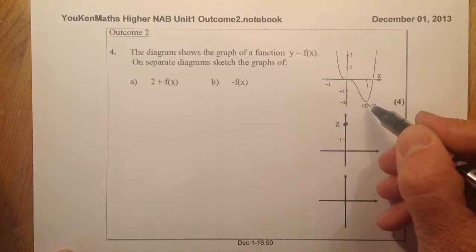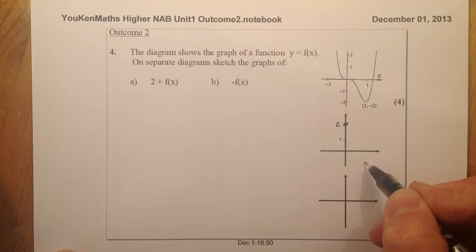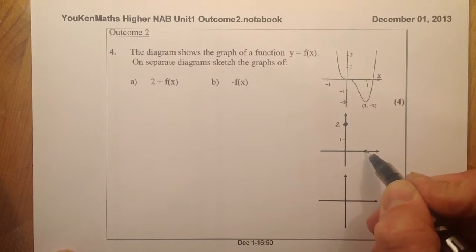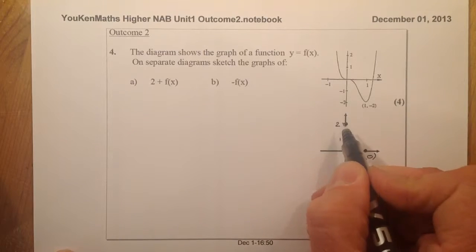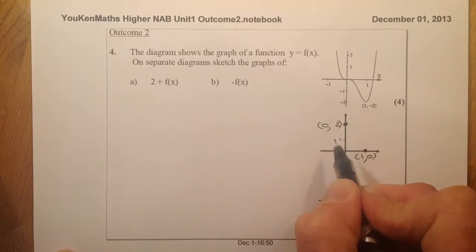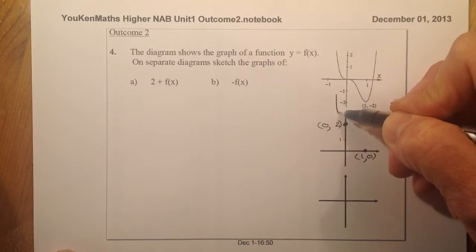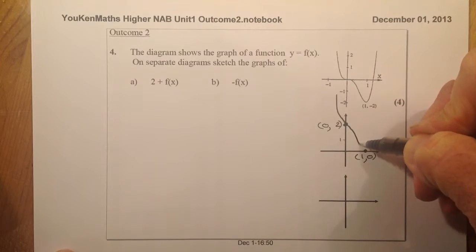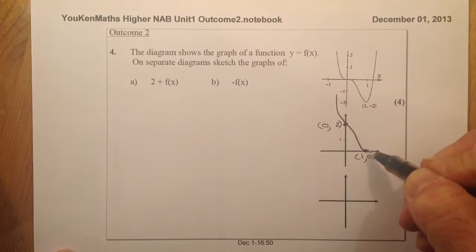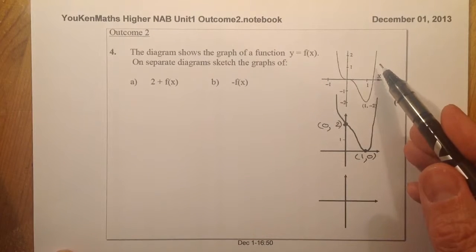I see here I've got (1, -2), and lifting that up 2 in the y direction will take me up here, and that's going to take me to 1. So that point there is going to be (1, 0). This point here is going to be (0, 2). The shape's going to remain the same, so I'll just draw down to here. I've got my point of inflection coming along here, then I'm going to come back down the way. I'm going to have a minimum turning point here and back up the way to there. So similar shape to the one up above.